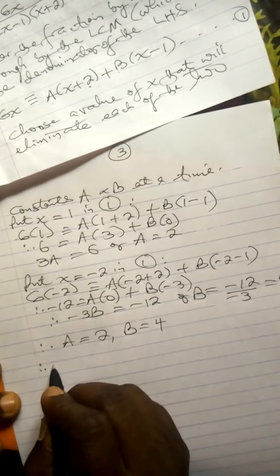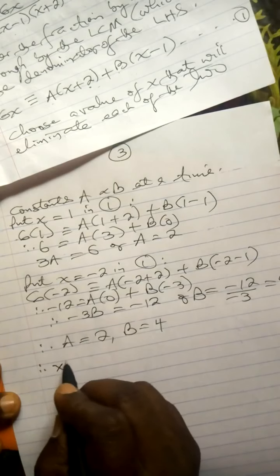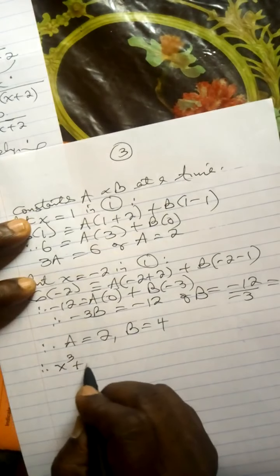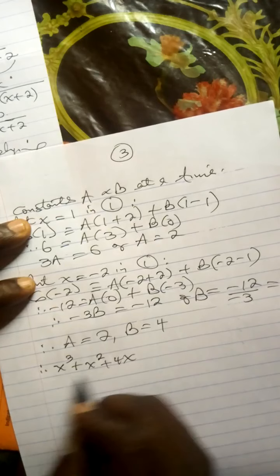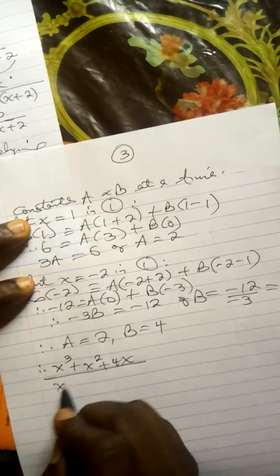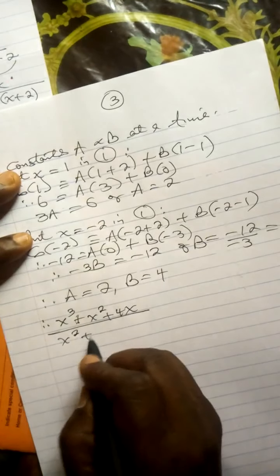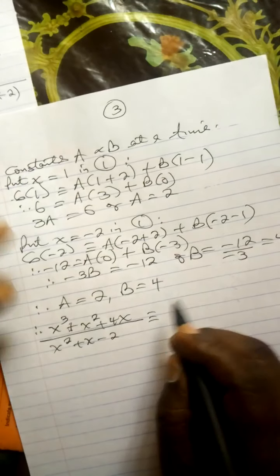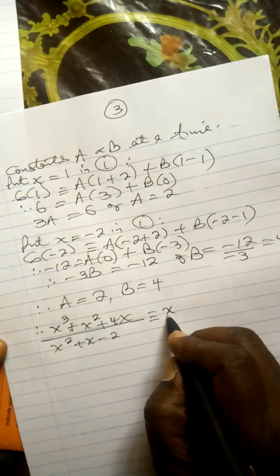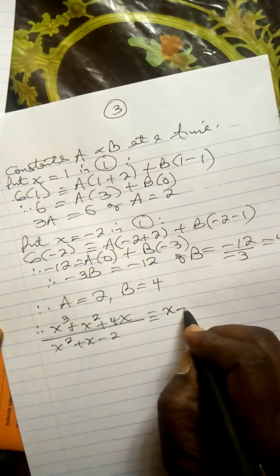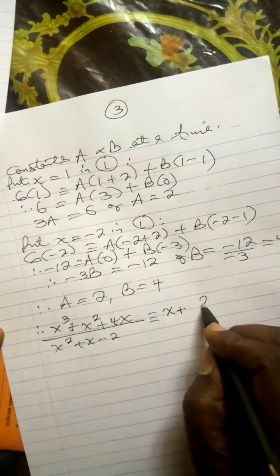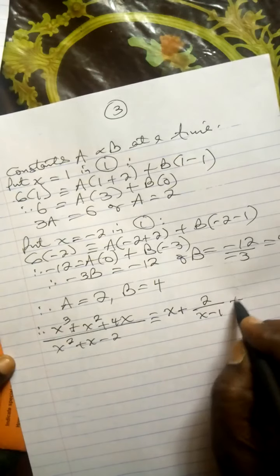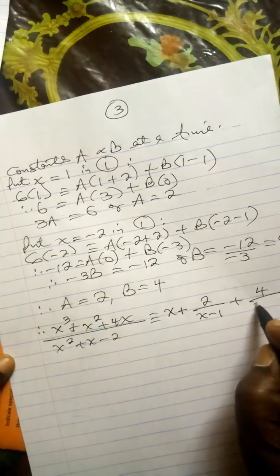Therefore, my partial fraction: x cubed plus x squared plus 4x over x squared plus x minus 2 will be equivalent to the quotient, which is x, plus A, my A here is 2 over x minus 1, plus B, which is 4 over x plus 2.